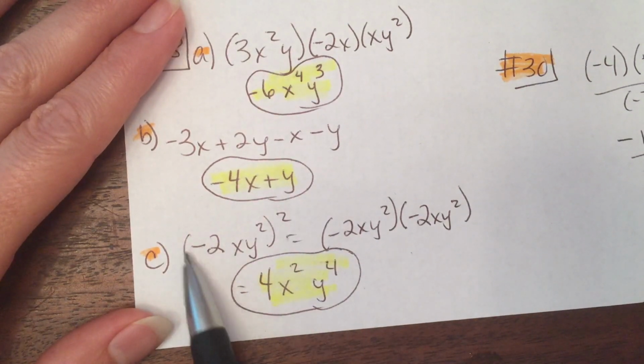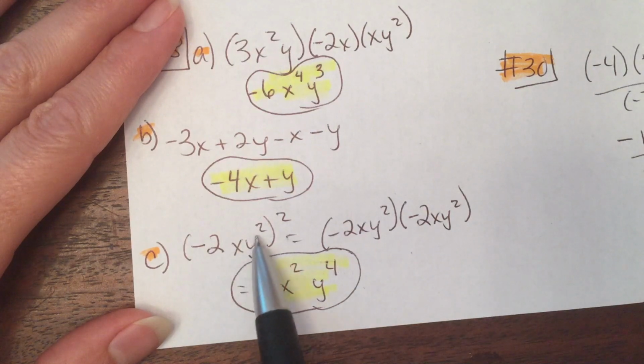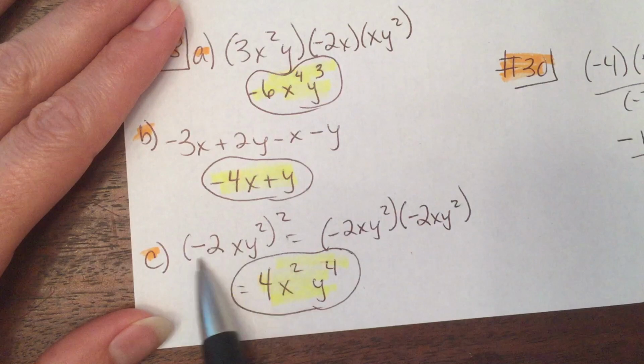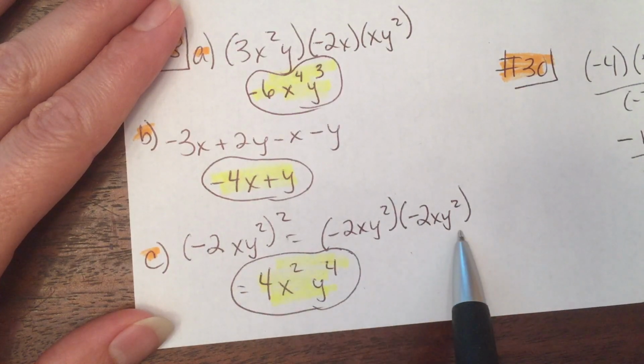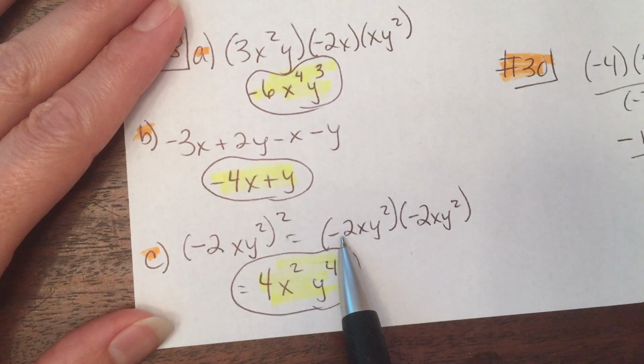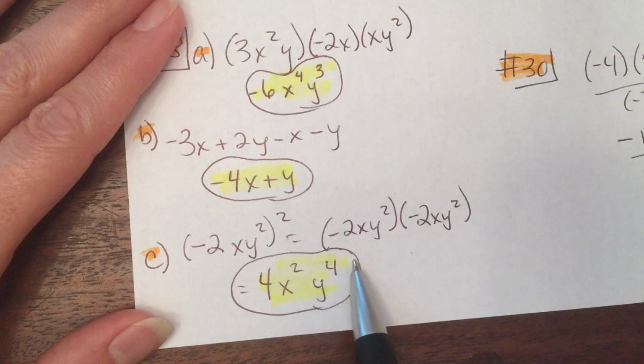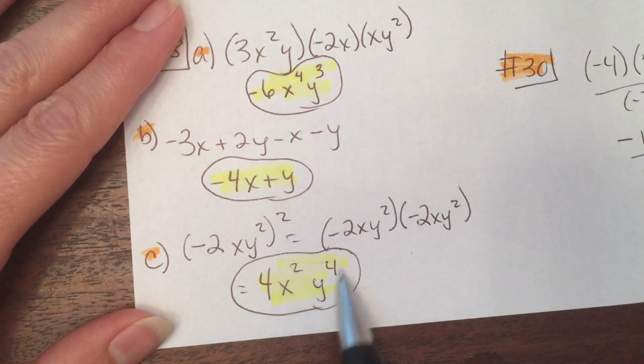This one we have the quantity negative 2xy squared, to the second. So I just said, well, to the second means this times itself. So that's what I did here. Then I multiply the number parts together. Negative 2 times negative 2 is positive 4. x times x is x squared. y squared times y squared is y to the fourth. 4x squared, y to the fourth.